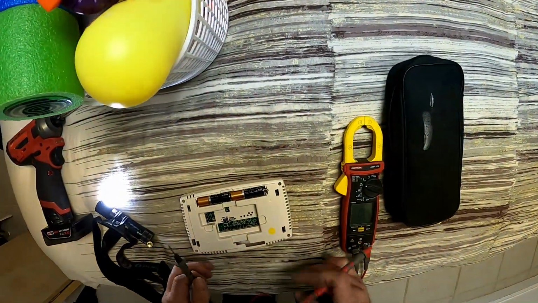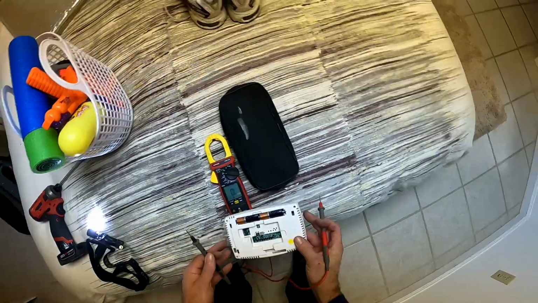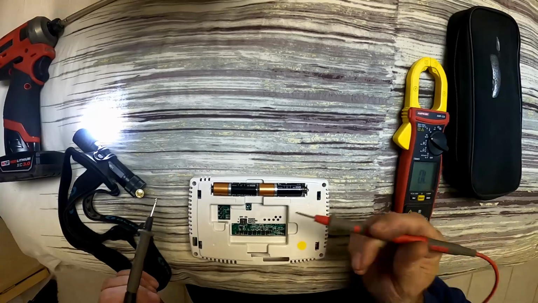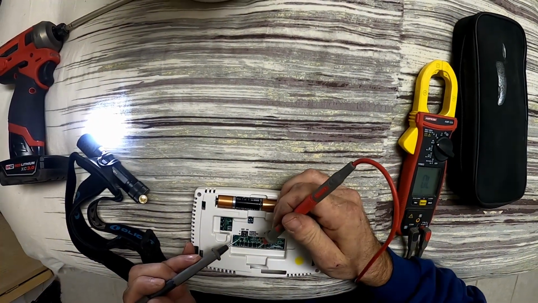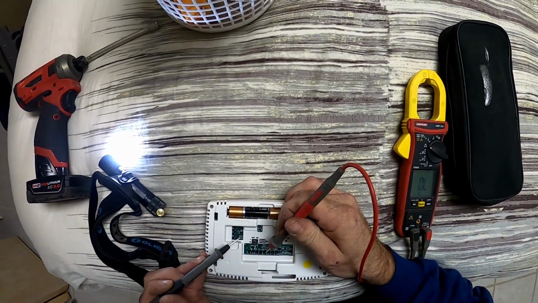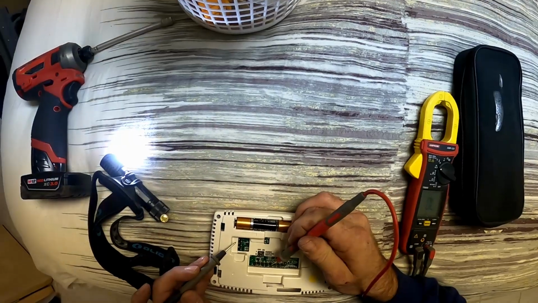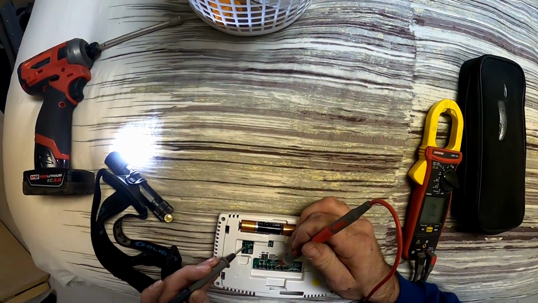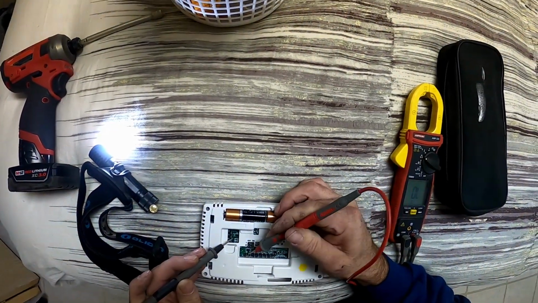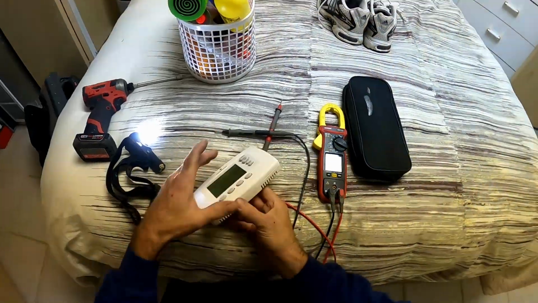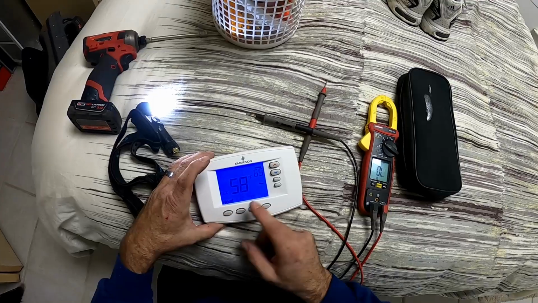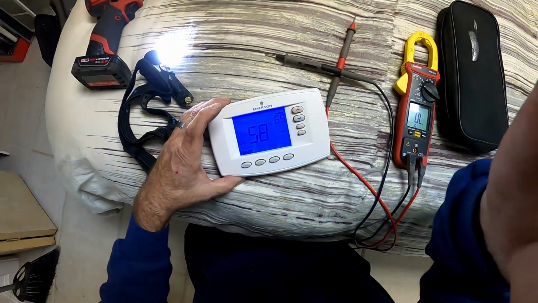So, I don't know. Hold on. Nah, I'm going from the wrong wires here. There's common, RH, RC, RC. Nothing. Absolutely squat. Let me try to get into the settings.